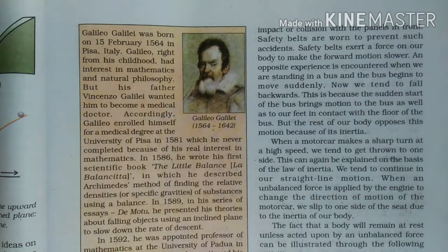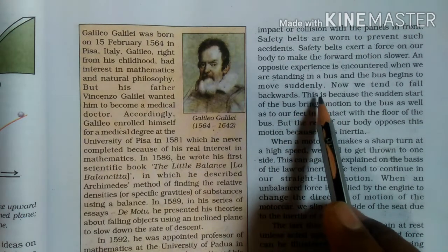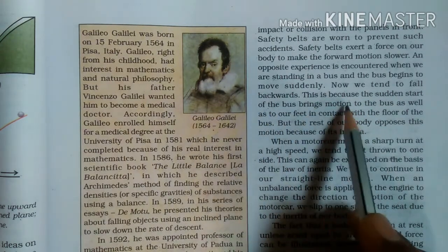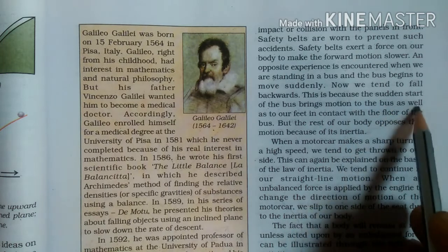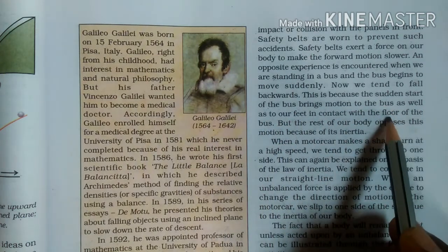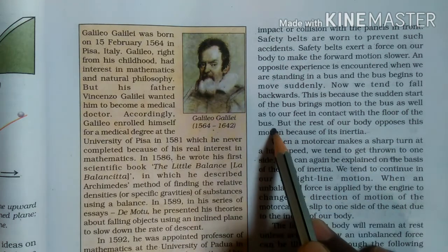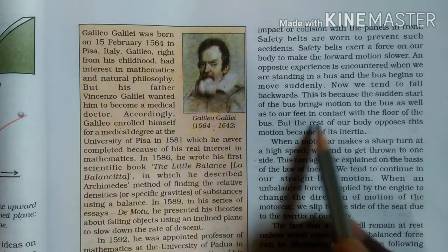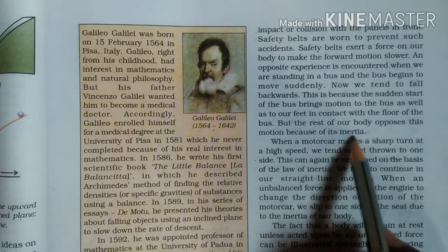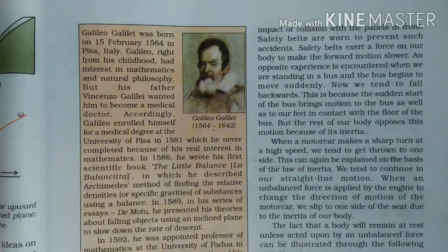Our bodies move backward. This is because the sudden start of the bus brings motion to the bus as well as to our feet in contact with the floor of the bus. But the rest of our body opposes this motion because of its inertia. I think every student has experienced this condition.